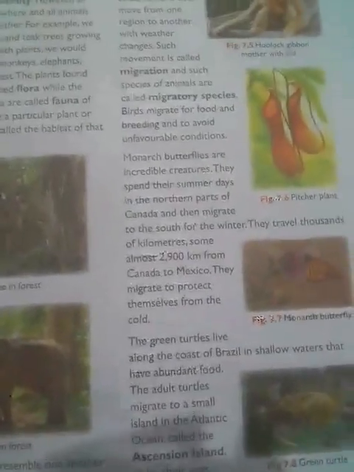Then we have migratory species. Migratory species are those animals which usually travel from one place to another, might be during the time of seasonal change, or during the time of mating, or in search of other habitats. One example given here is the monarch butterfly.